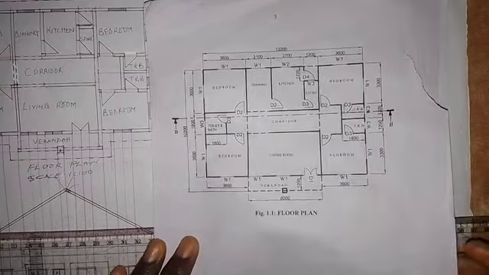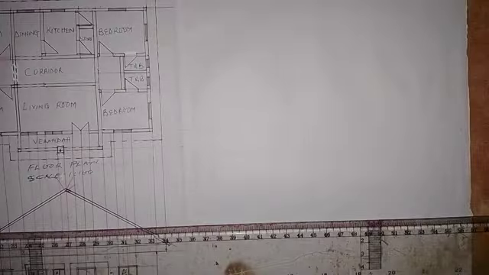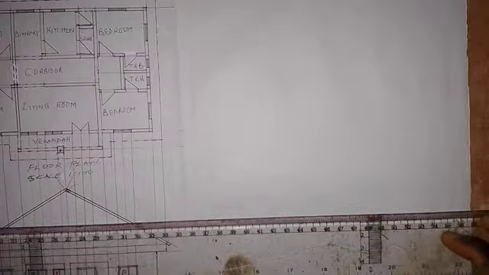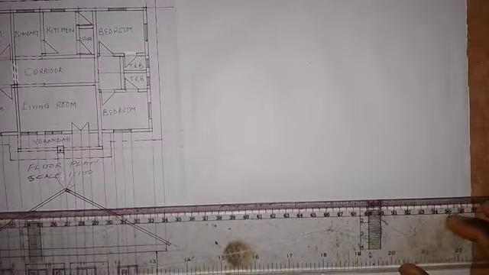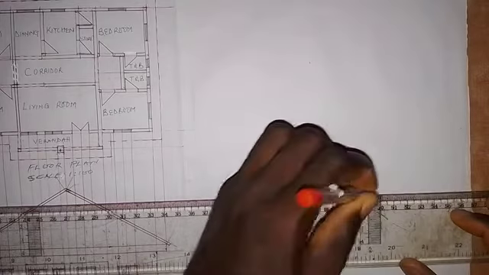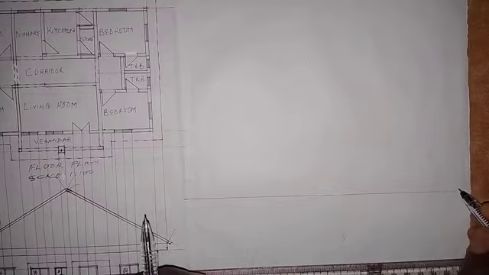So the first thing that we are going to do here, before we make use of the specifications, is to draw a horizontal line. So first of all, draw a horizontal line like this, from here to here. This horizontal line represents the ground level line. That is the first line that we are to draw. So I've done it here.